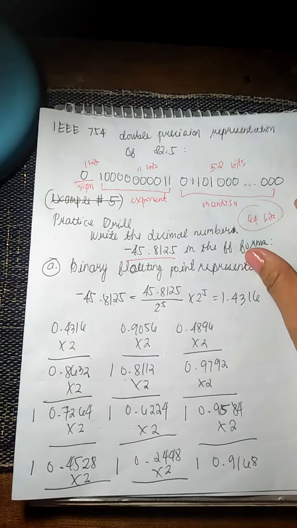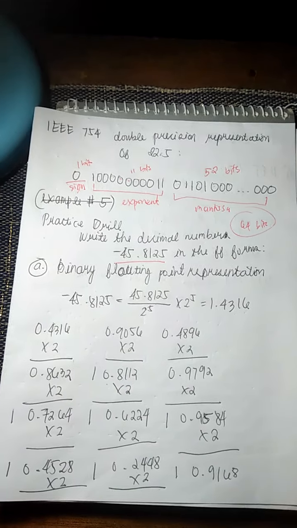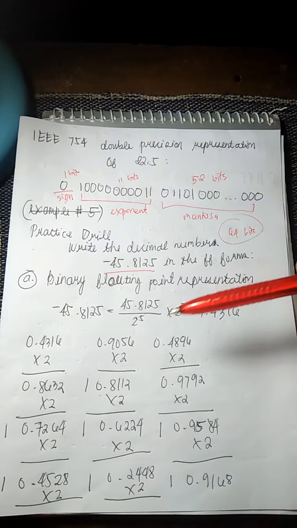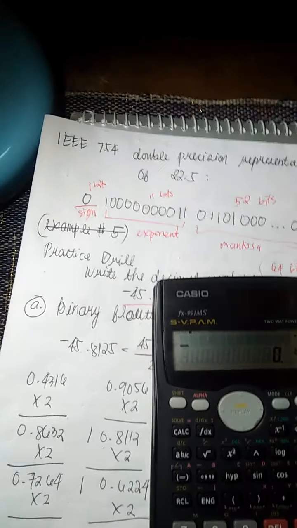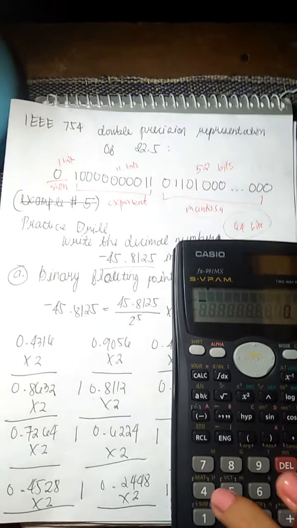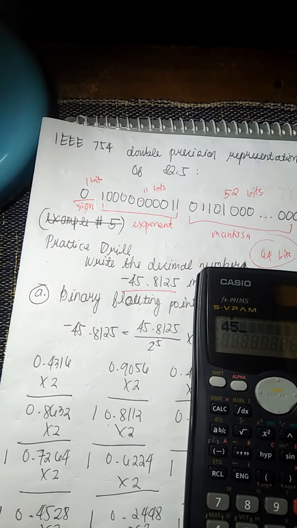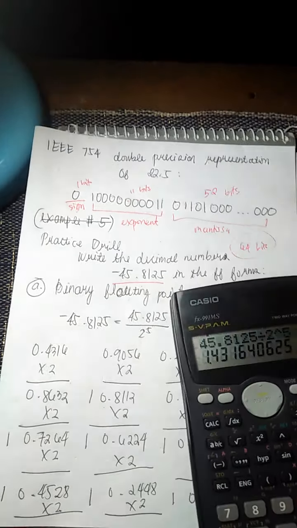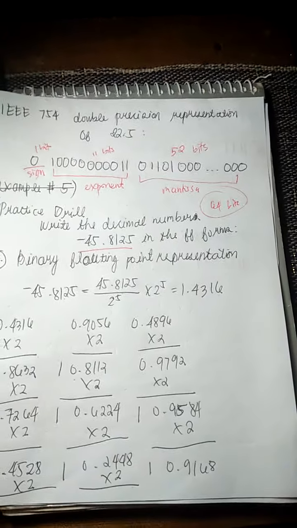When normalizing, we can remove the sign. The largest power is 2 to the 5th. So 45.8125 divided by 2 to the 5th is 1.4316.